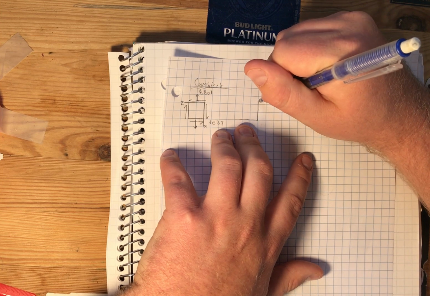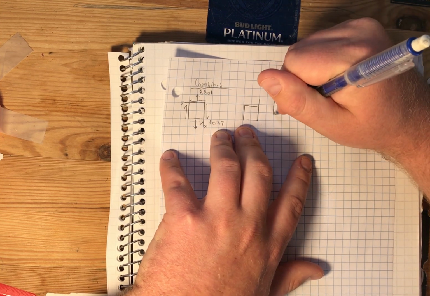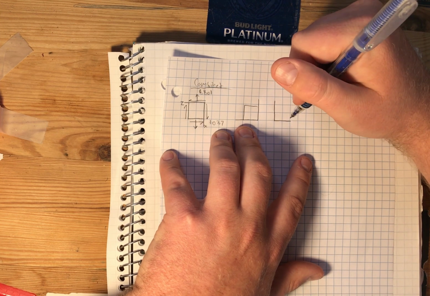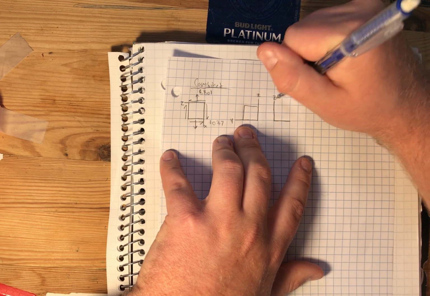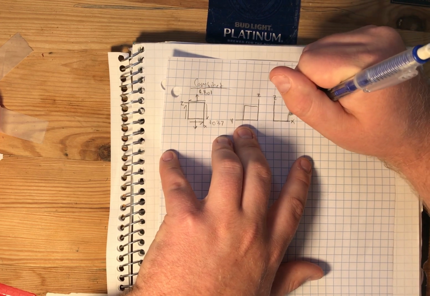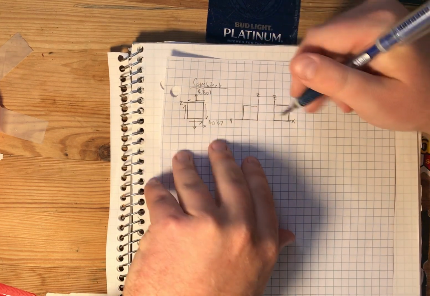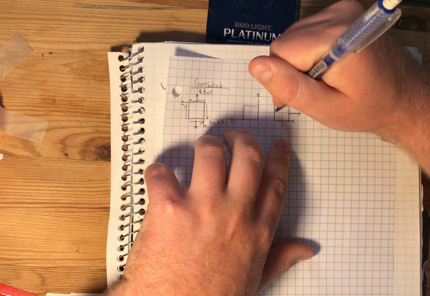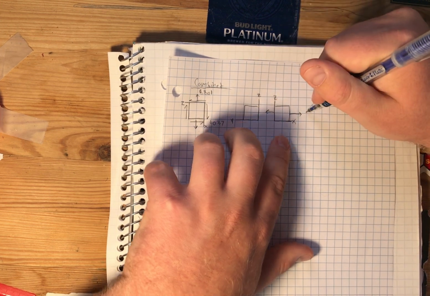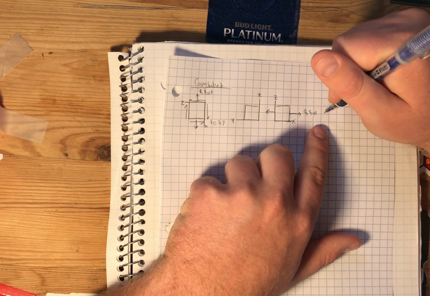Let me just do the rest of the stress blocks. This is in the X, so this is going to be 8,801 too.